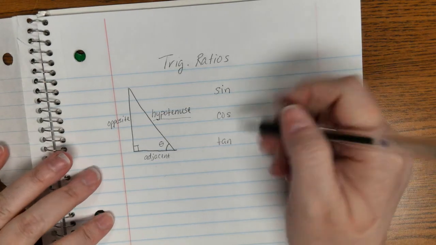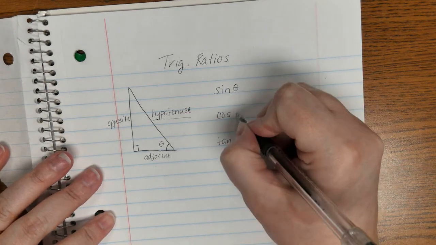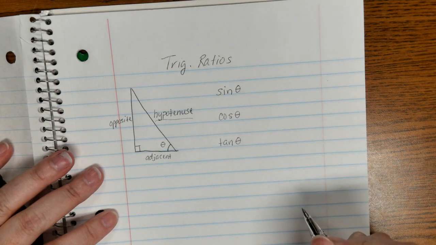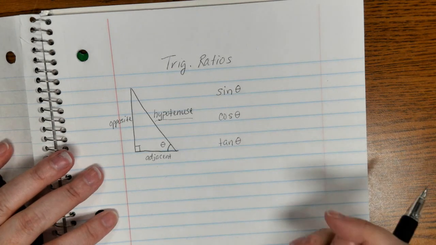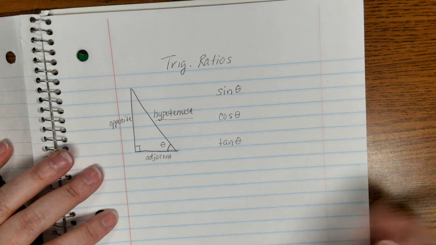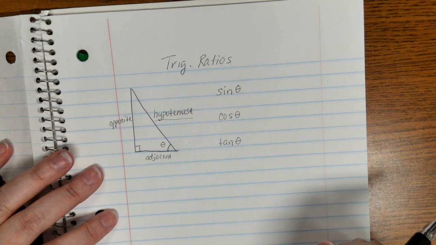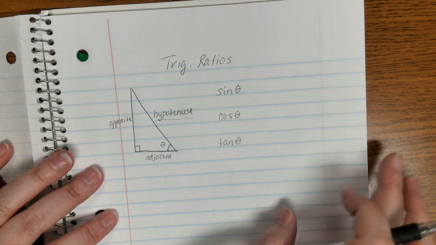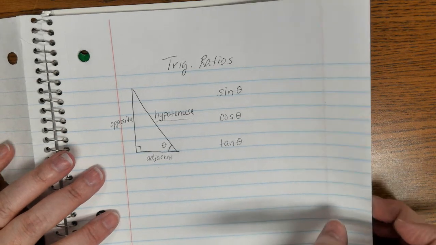So for sine, cosine, and tangent, it's always of an angle. By themselves, those words have no value. You can't just get a value of sine. If you put in sine in your calculator and hit enter, it's going to give you an error because sine is a function. It has no meaning all by itself. It has to be paired with an angle.